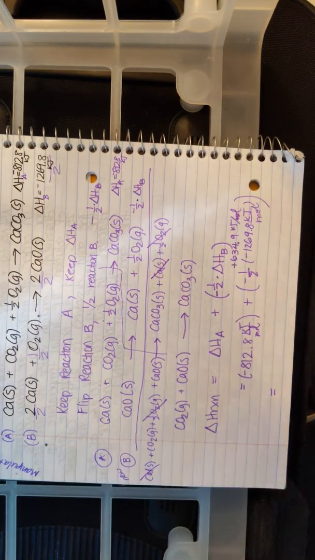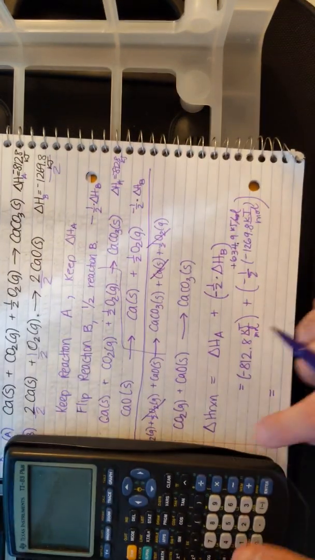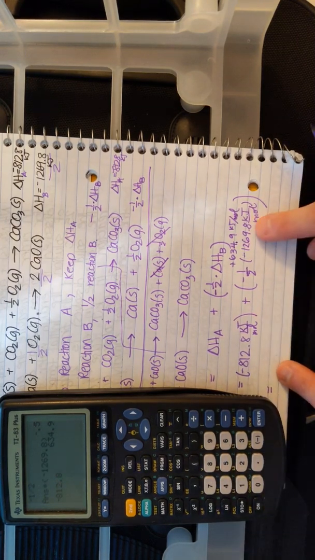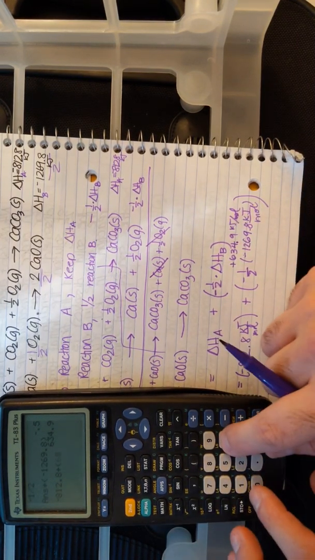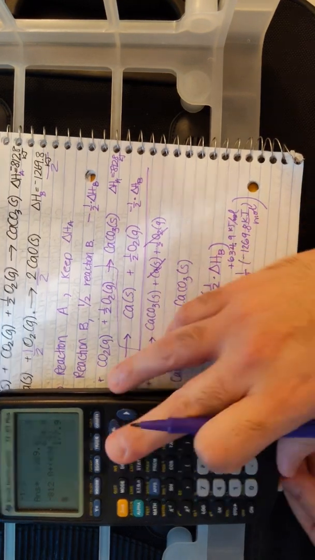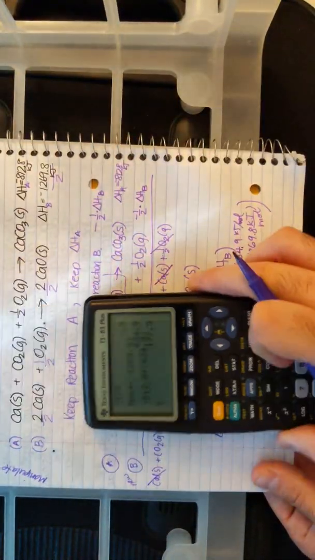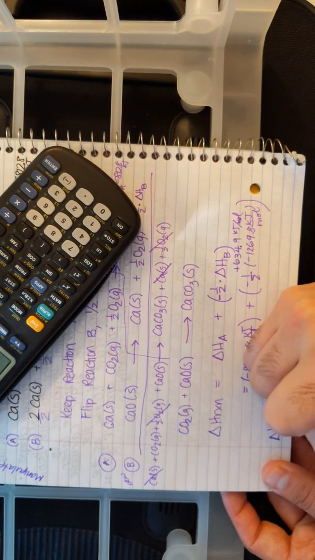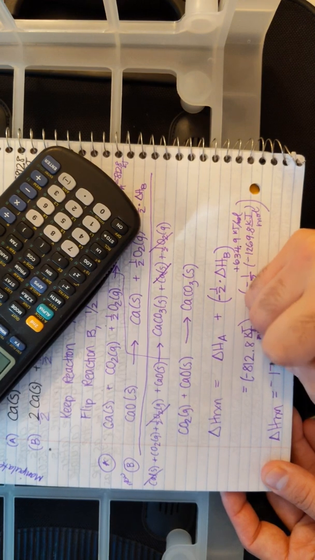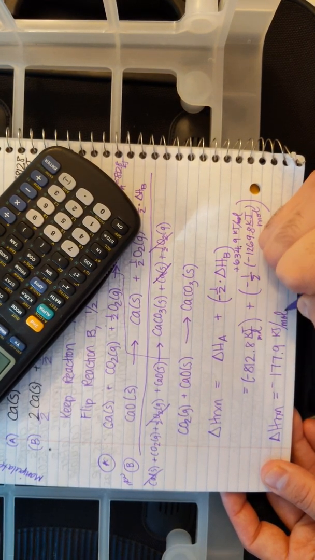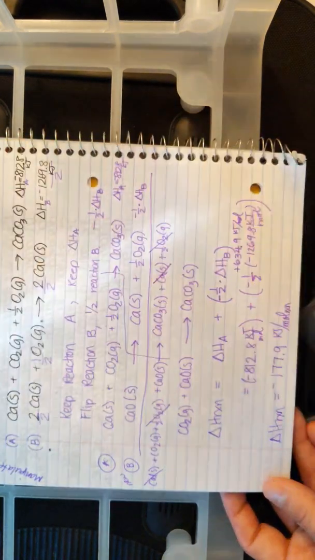And so now all I got to do is put these together. I got negative 812.8 plus 634.9. And I get my answer, or my delta H of the reaction, which is negative 177.9 kilojoules per mole of reaction.